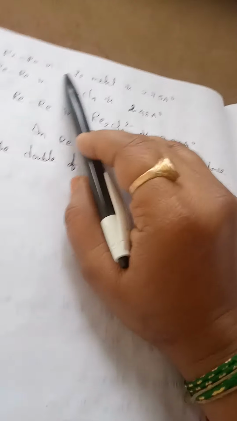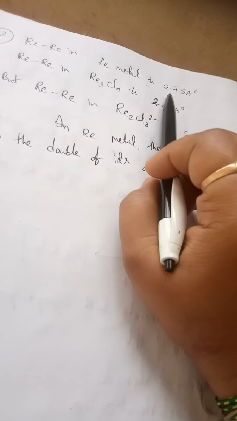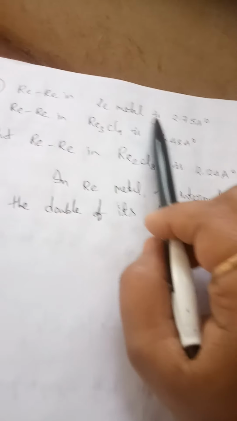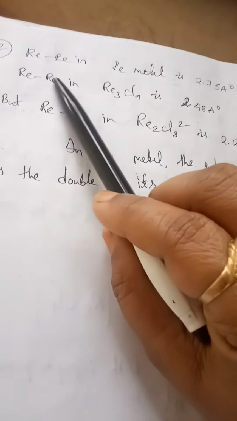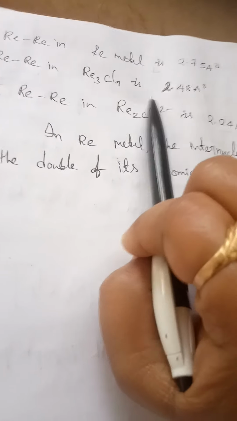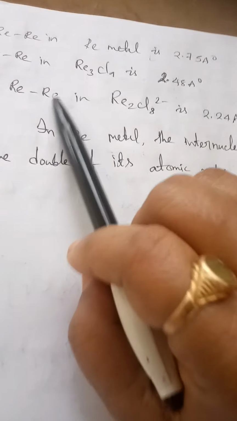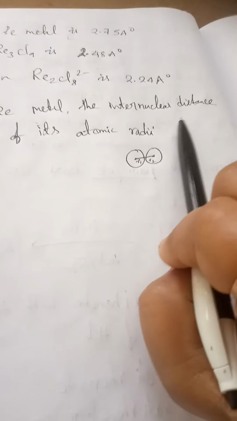The second evidence is that the internuclear distance is less than the sum of the radii. In rhenium metal, it is 2.75 angstrom units. In the rhenium trinuclear cluster, it is 2.48 angstrom units. But in this cluster, it is 2.24. In rhenium metal, the internuclear distance is double the atomic radius.